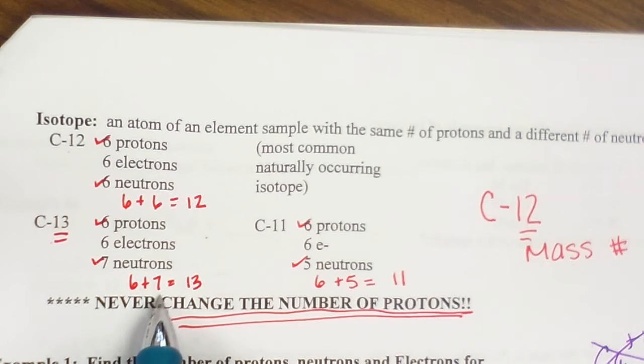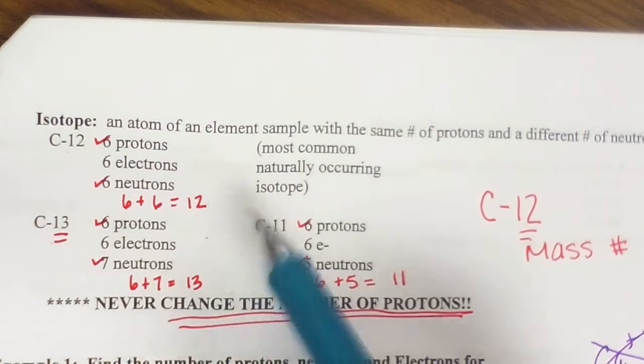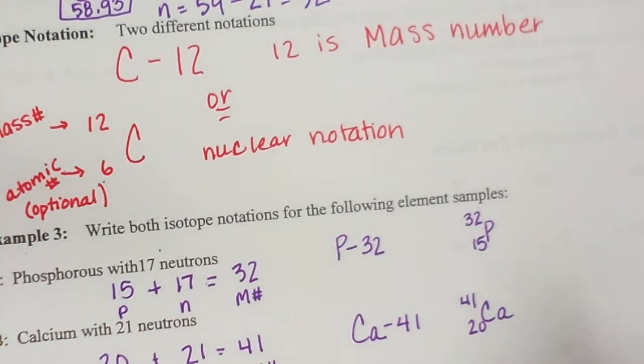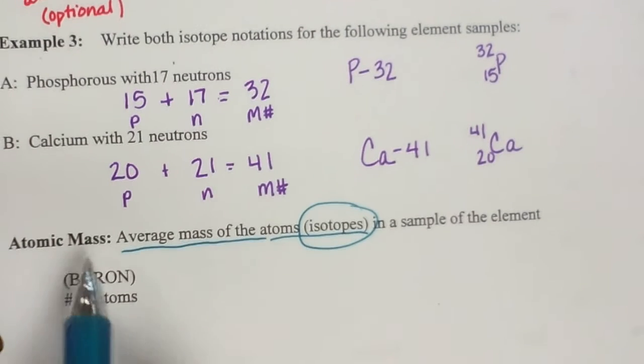In the sample that you scoop up of carbon naturally would be a bunch of different isotopes. So because of that, you have to average them out to get the atomic mass. And when you average anything, you get a decimal point because you're dividing by a set number, right?